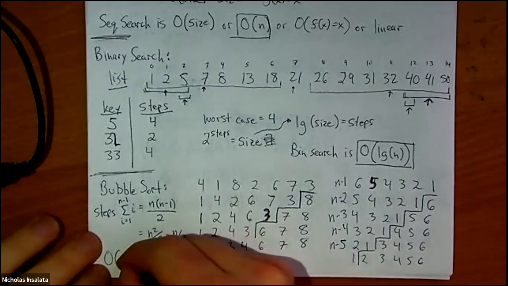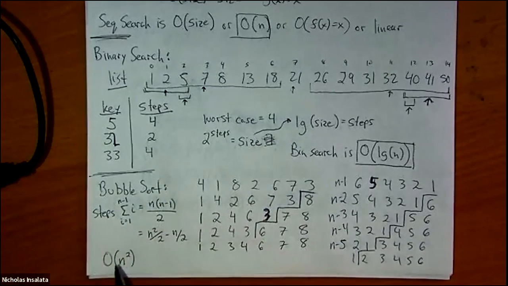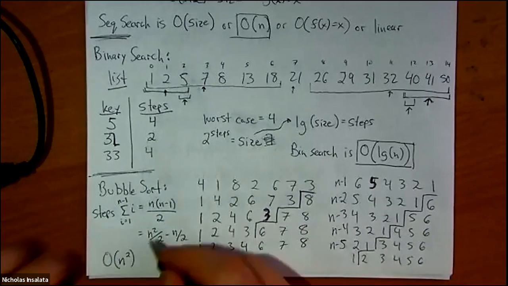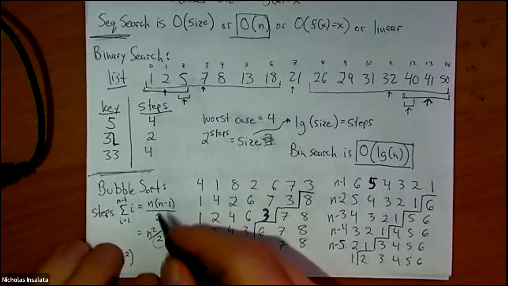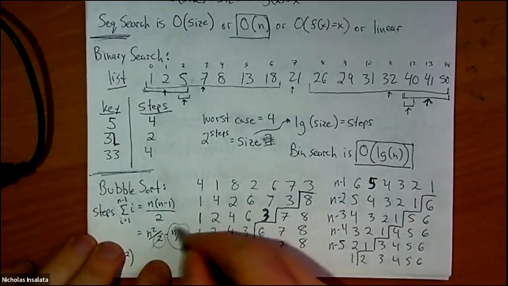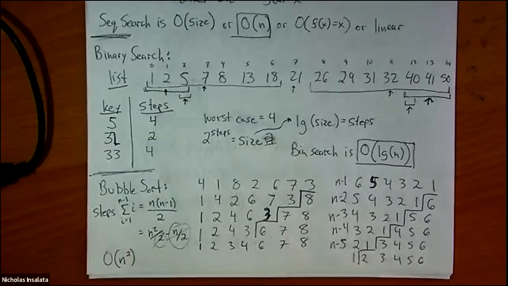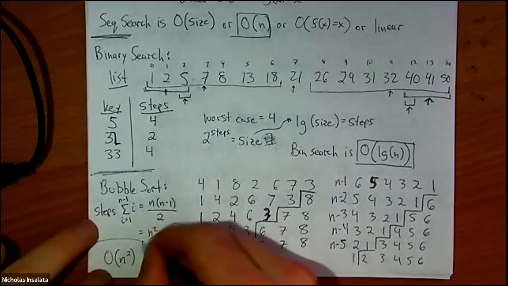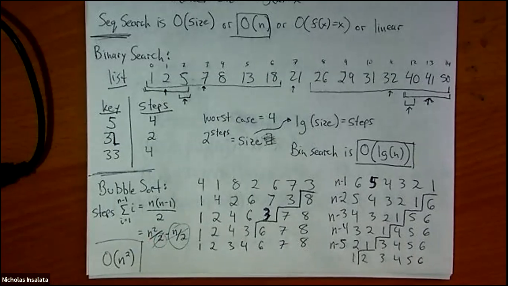N squared. Very nice. Because whenever we do big O, remember the coefficients, like this guy, don't matter, and the smaller terms don't matter. The only thing that matters is the largest sort of variable to a power in the largest term without the coefficient. So bubble sort is big O of n squared. What do you guys think? Good?